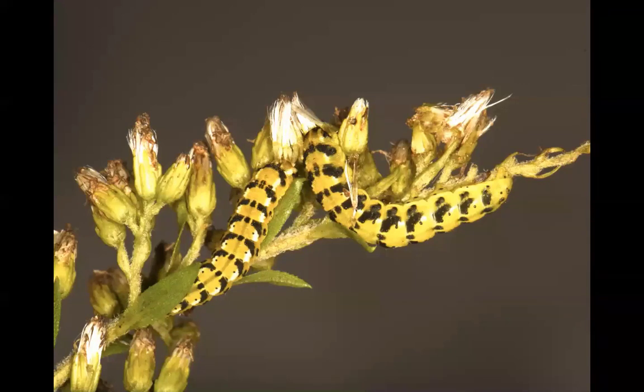It's like waiting for the ketchup to come out of the bottle. Every year I check my goldenrod right about now, this time of year, hoping to find some goldenrod flower moth caterpillars. One of these years I will, and that'll be a great year.